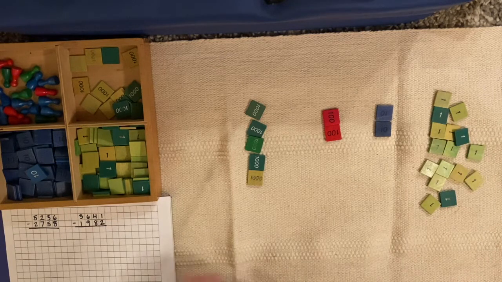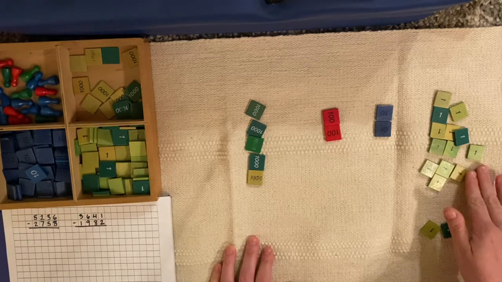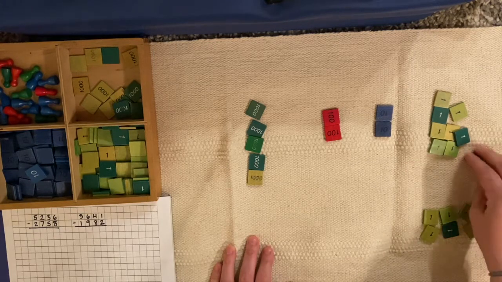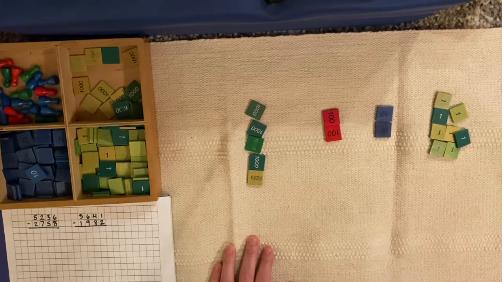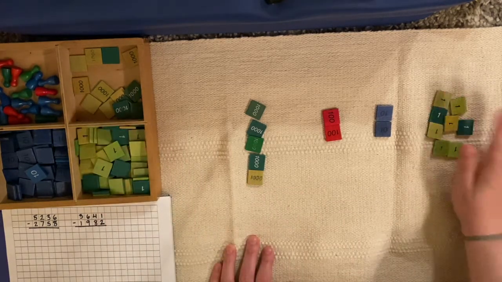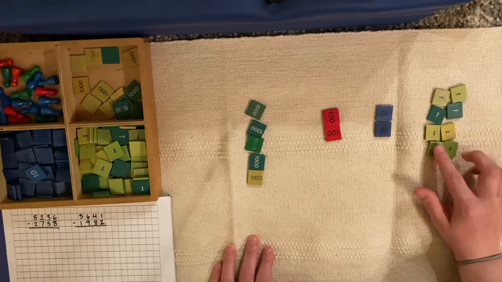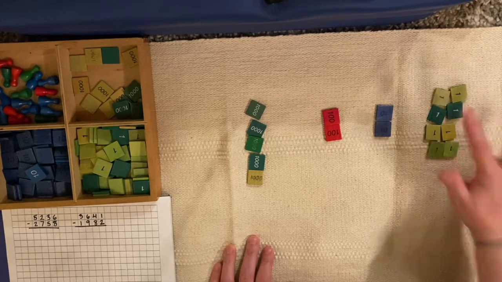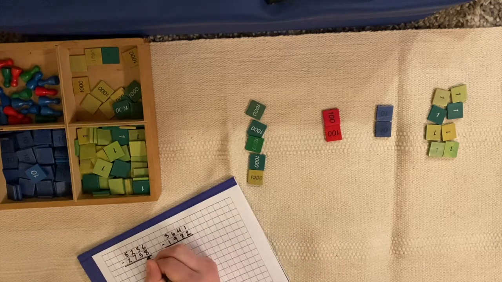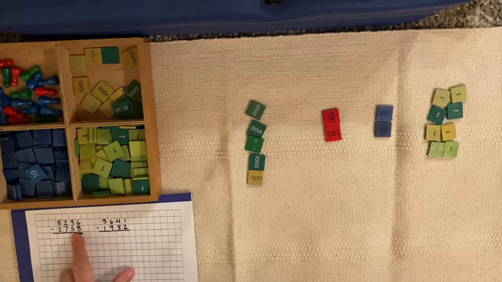Now, do we have enough to take away 8? You betcha, we sure do. So 1, 2, 3, 4, 5, 6, 7, 8. And we can take those and put them away. Now, how many units do we have left? 1, 2, 3, 4, 5, 6, 7, 8. Look at that. We took away 8 and we stayed with 8. Wonderful. Now we're gonna go on to our tens.